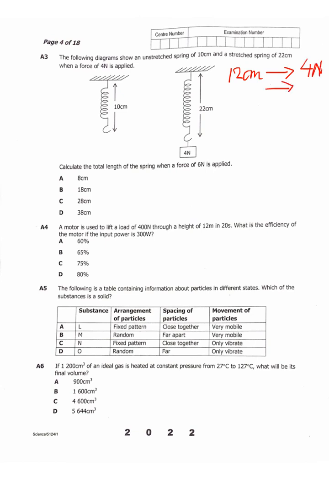Now the question is, what if we put 6 newtons instead of 4 newtons? So let's find the length that this spring can stretch. So 4 times x, we have 4x. Then here we have 12 centimeters times 6.